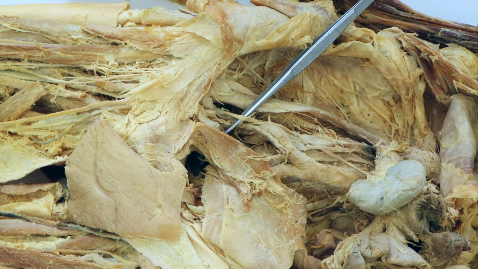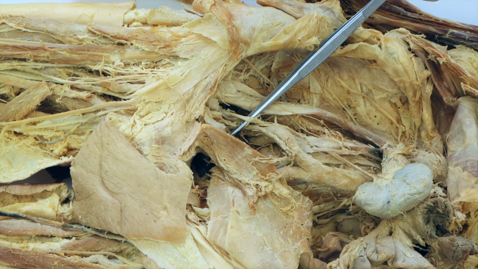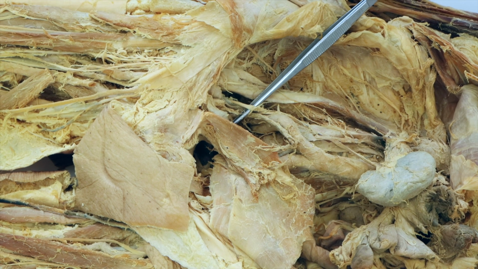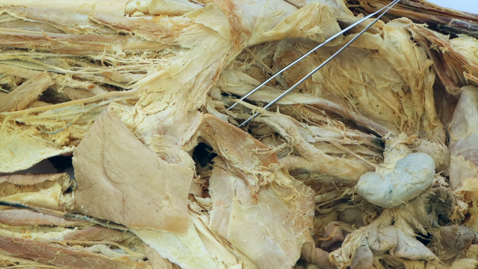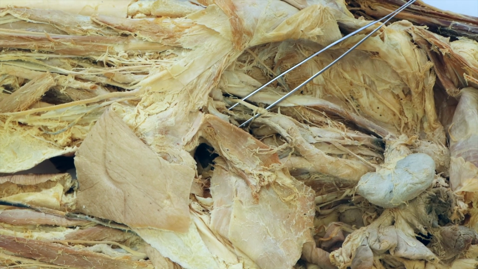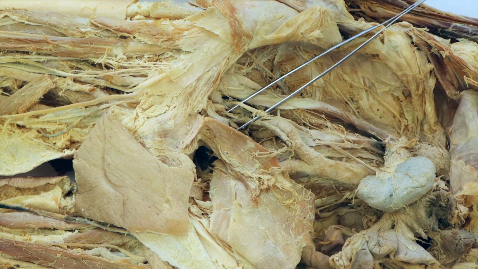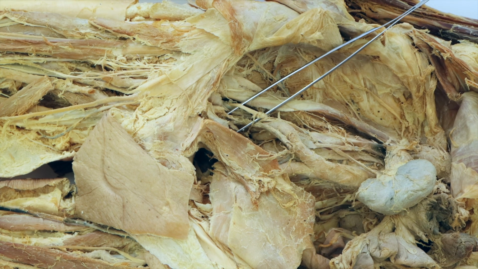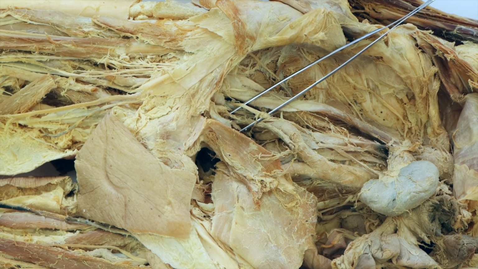So this nerve arises from the segments L2, L3, L4. This nerve has mixed fibers, so it has motor fibers which innervate mostly the medial compartment of the thigh. It means all adductors together with the gracilis.